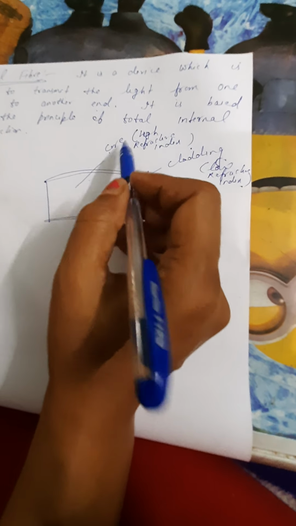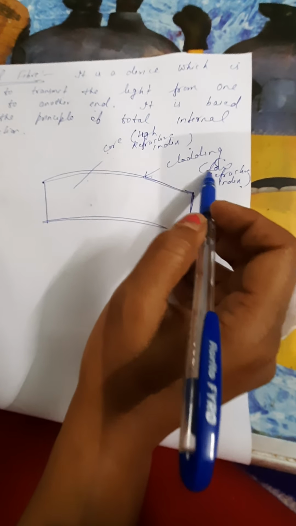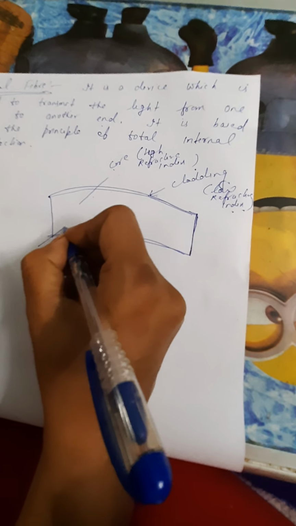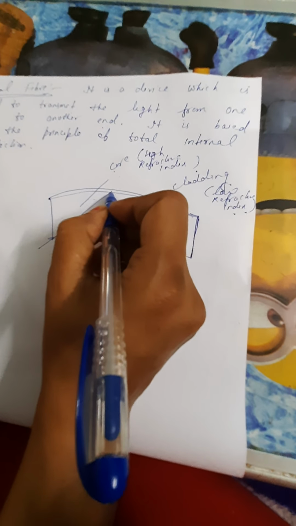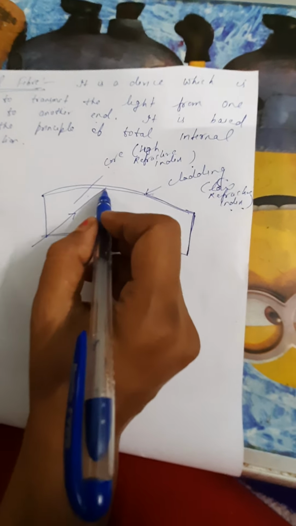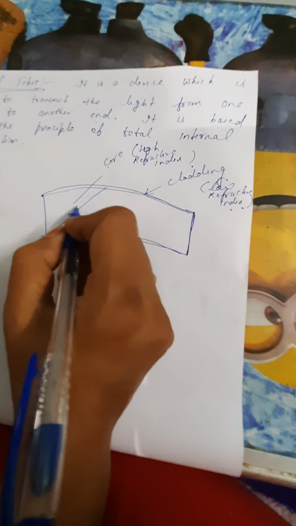Let us see that light enters the optical fiber and falls here, incident on this part of the fiber, which is the core.